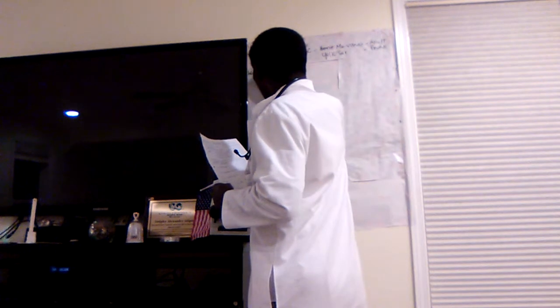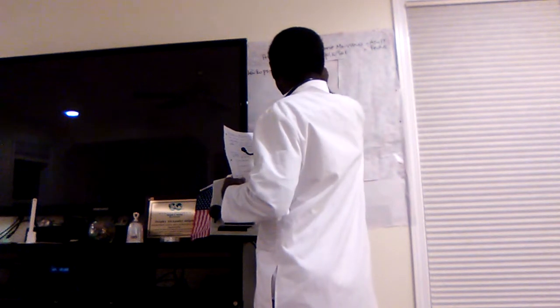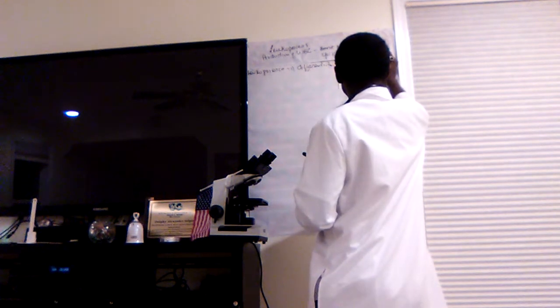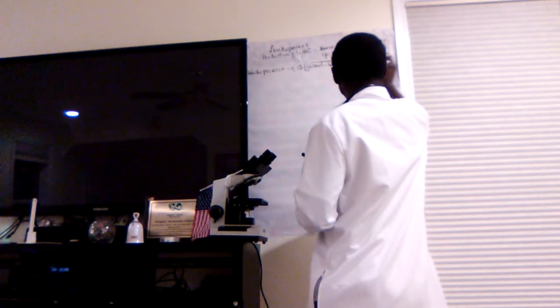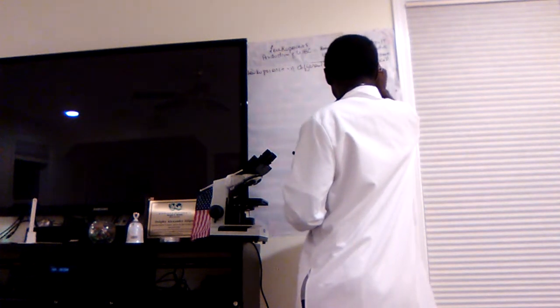Now, leukopoiesis begins with differentiation. And it's differentiated after a multipotent, or otherwise pluripotent, stem cell. And that's usually the hemocytoblast.